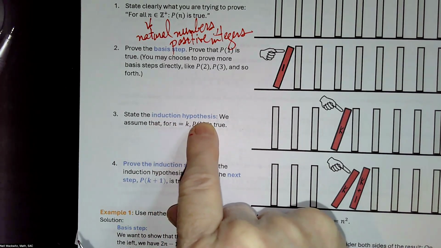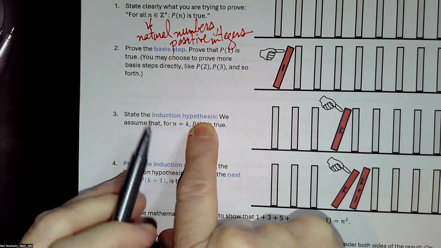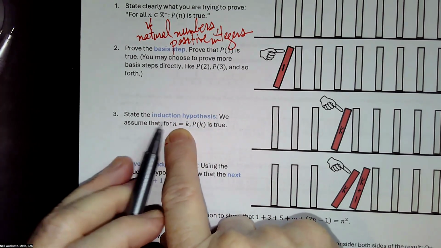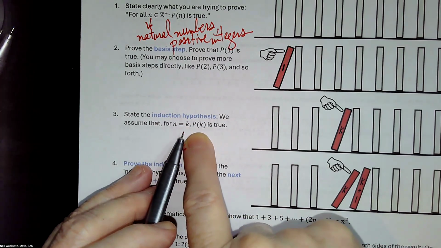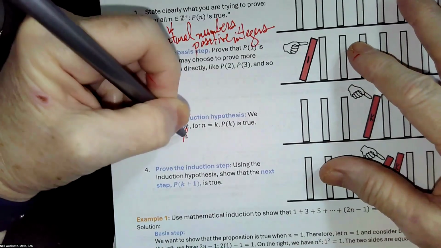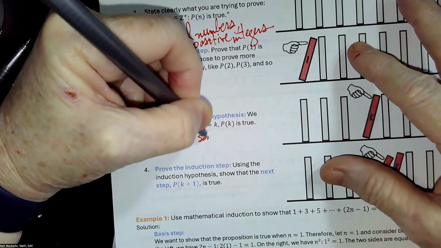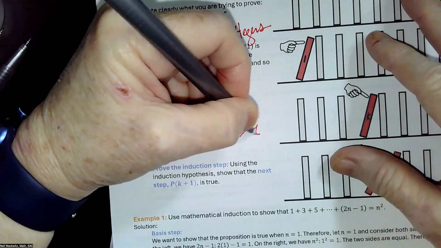The induction hypothesis is the second step. Let n be k for some k greater than 1.